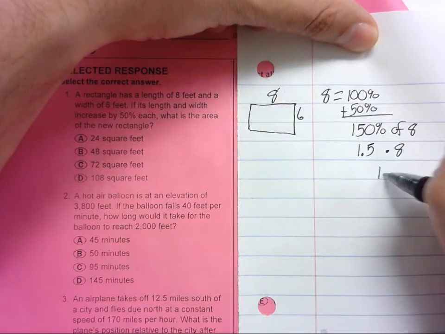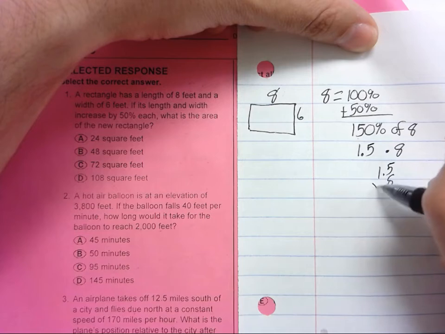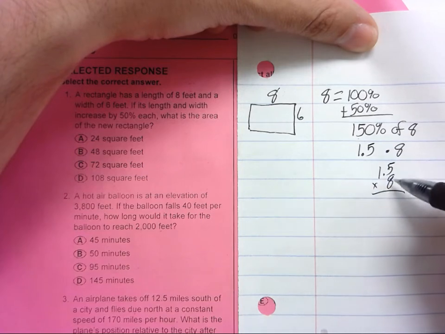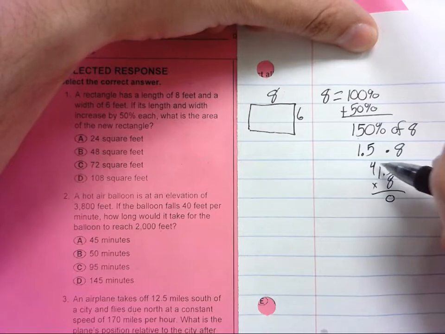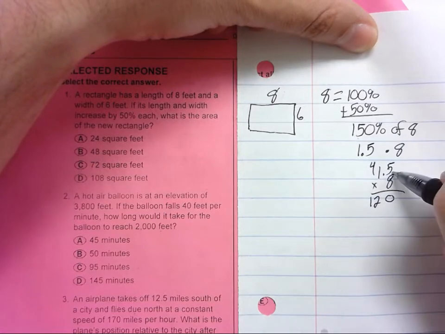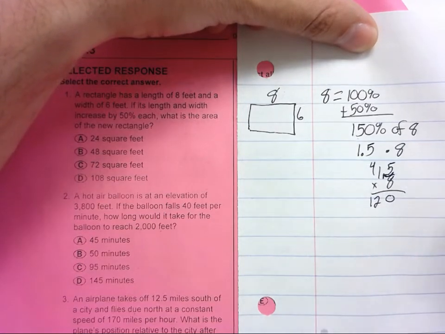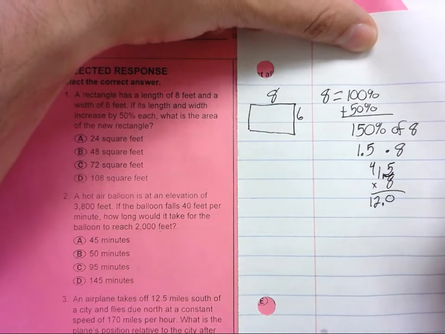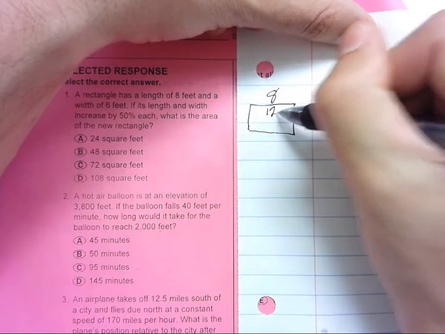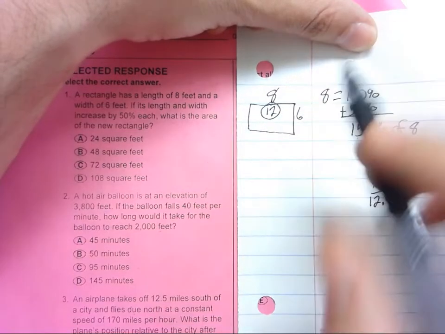And 1.5 times 8. 8 times 5 is 40. 8 times 1 is 8, plus 4 is 12. Decimal needs to go over 1 time. And so the answer is 12. That length is now 12.